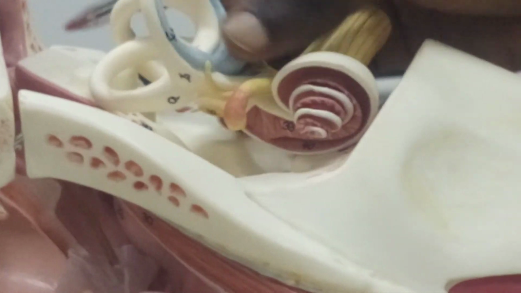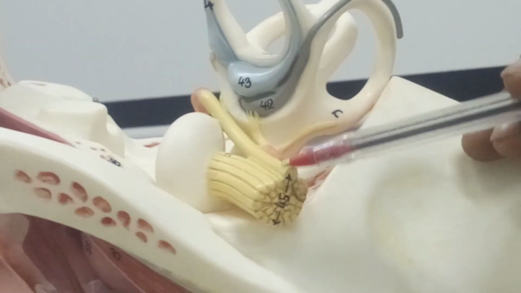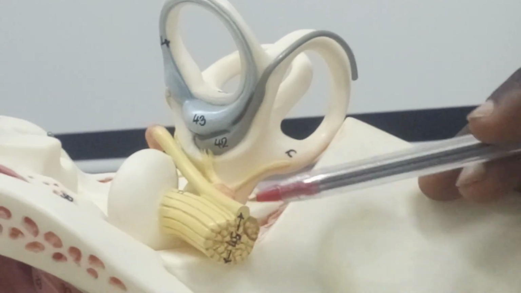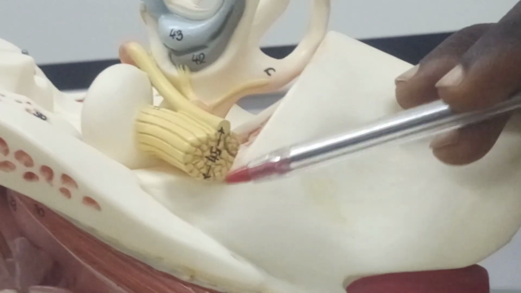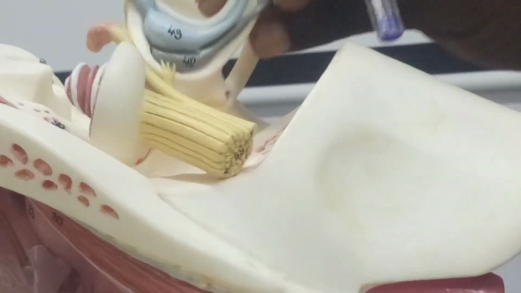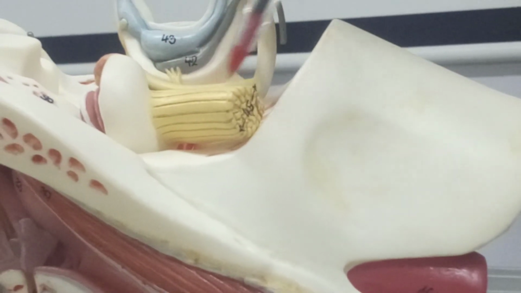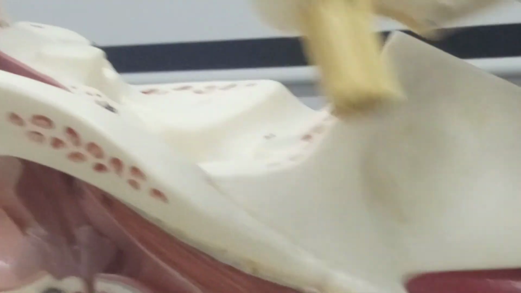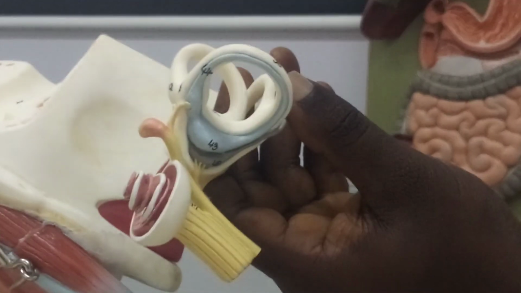Now, finally, with this happening, there is supposed to be a nerve which will convey it to the auditory centers in the brain, and this nerve is known as the vestibulocochlear nerve, cranial nerve 8. This is the cochlear portion, because it sends information to the cochlea, and this is the vestibular portion, which sends it to the vestibular apparatus.